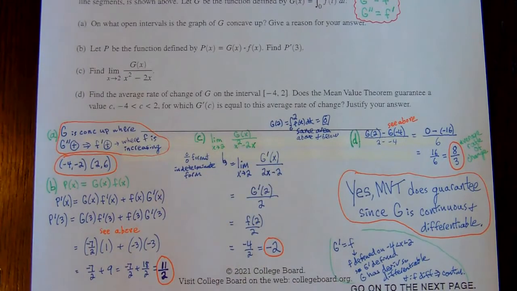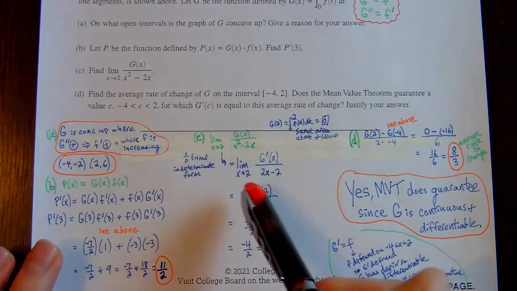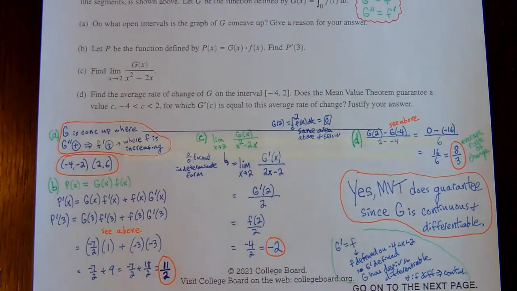So pretty easy L'Hopital's rule problem. I like that problem there. Just be a little bit careful. Make sure you write your limit notation down for that stuff until you plug in and get an answer for it. Then you don't need to keep writing that limit notation.